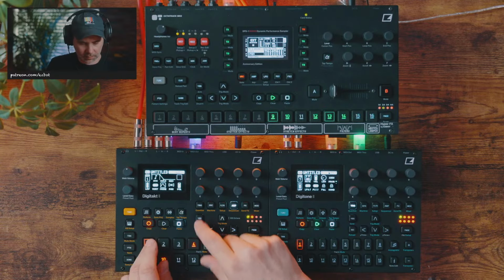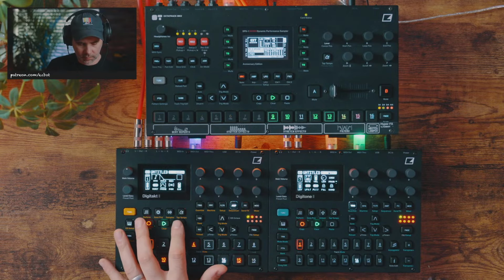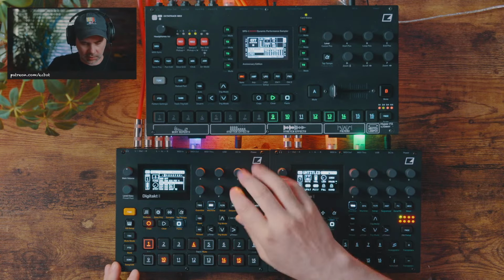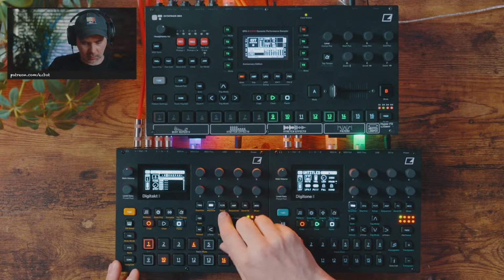Even this kick is coming in real hot for whatever reason. I think I might change it. It's a little bit of a stronger kick drum than I want.